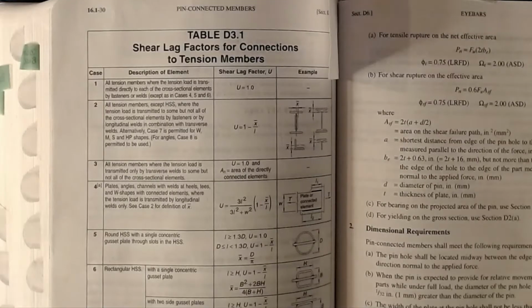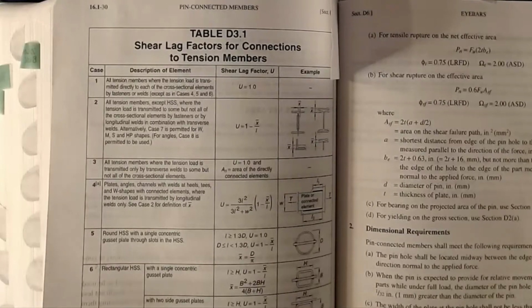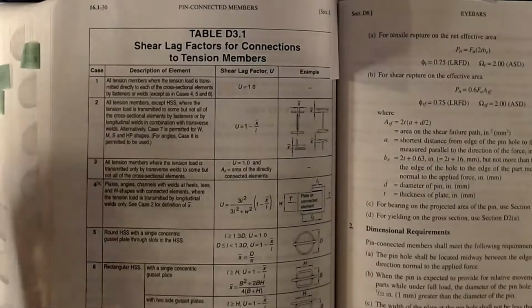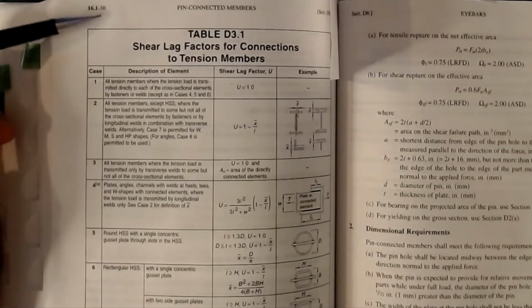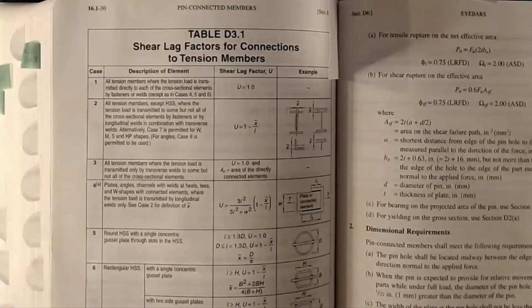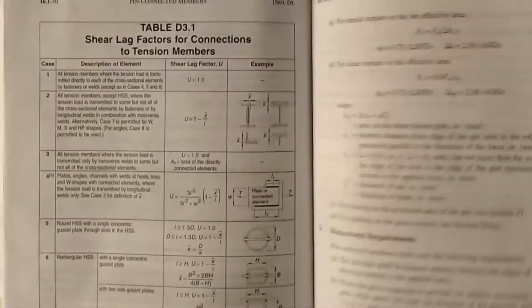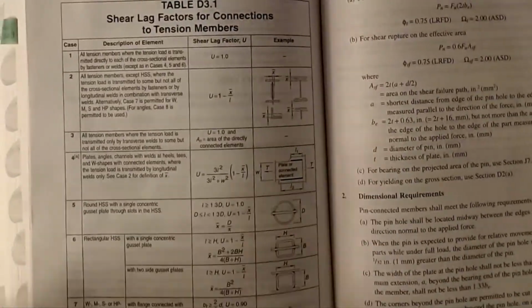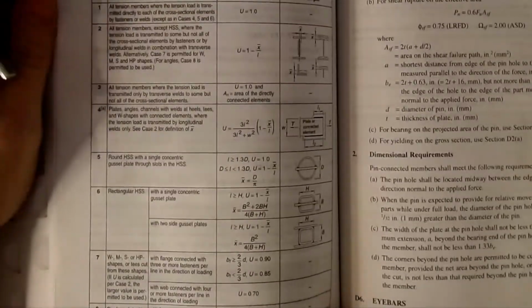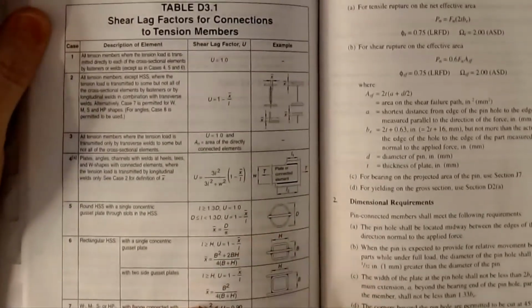The shear lag factors, or the shear lag coefficients, are found in a table located in Chapter D of the specification. I'm looking in the 15th edition at 16.1-30, and in particular, this Table D3.1 is kind of the key to all of what we have happening here. Now, there are a lot of words in here, so you've got to read the different cases very carefully. There are a total of 8 cases, and we're going to go through these one by one to illustrate some of the more important keywords.